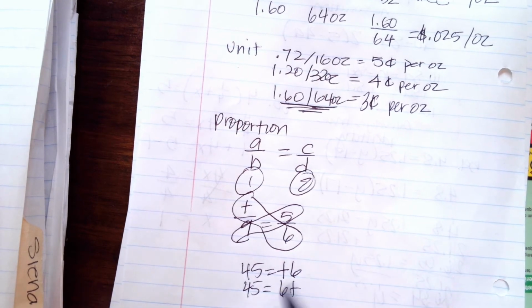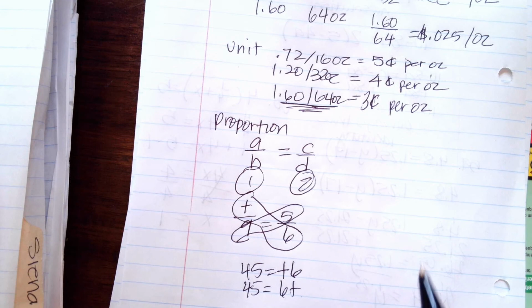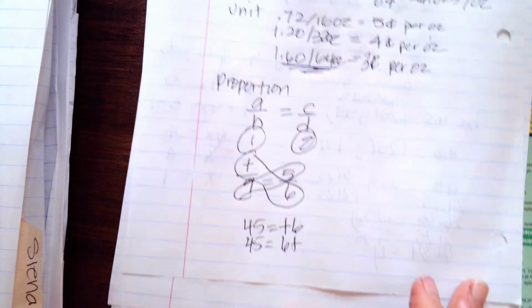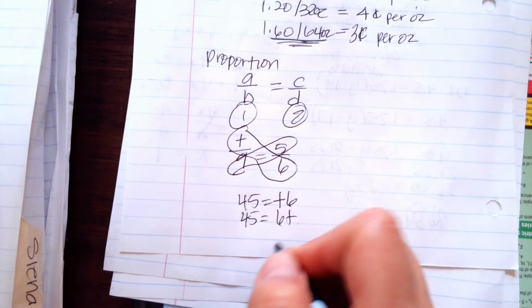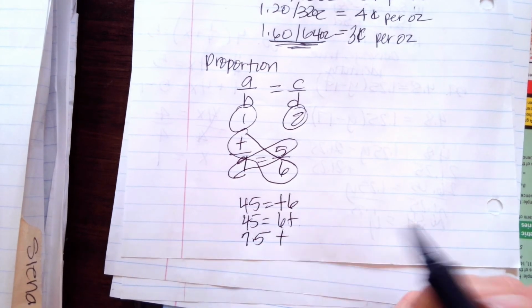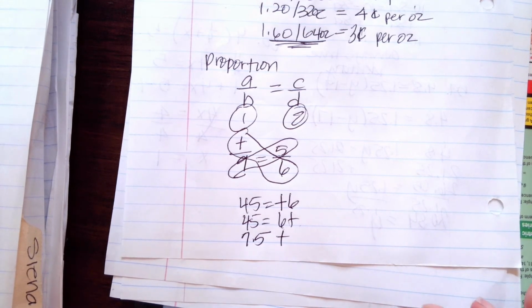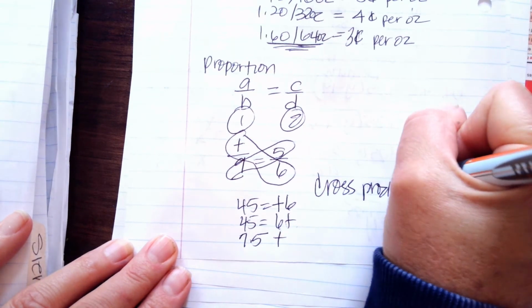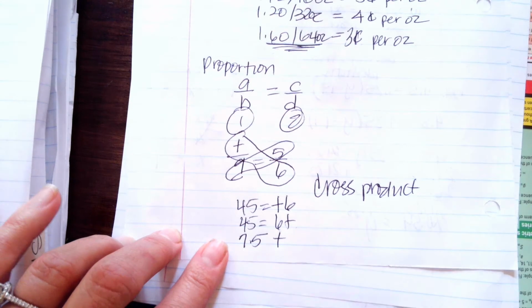Okay. Now to get this 6 away from the T, we have to do what? Divide. Yep. So go ahead and solve that. T equals 7.5. Yeah. You got it. Okay. And this is called cross products, which makes sense, right? You are crossing them and they are multiplied together.